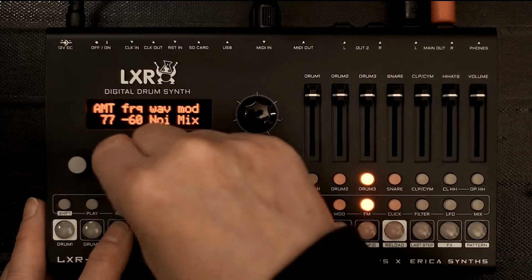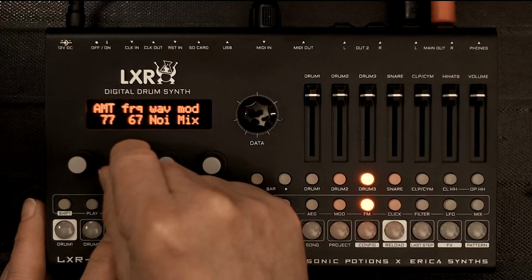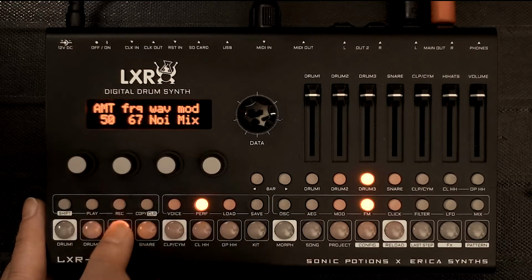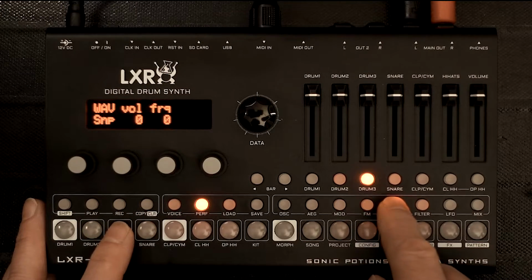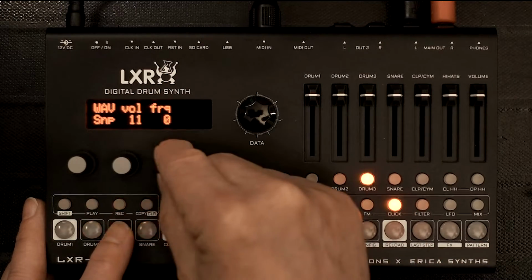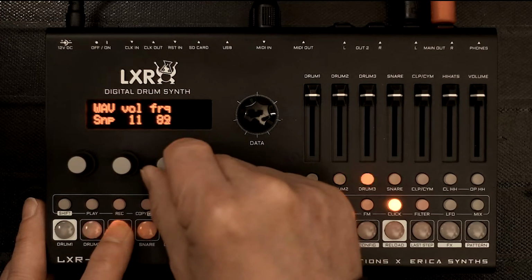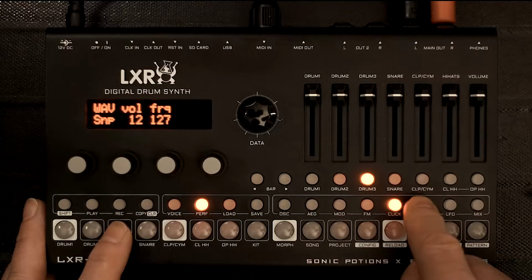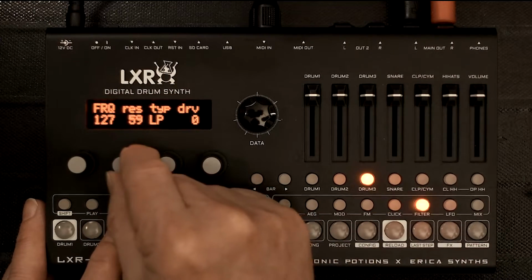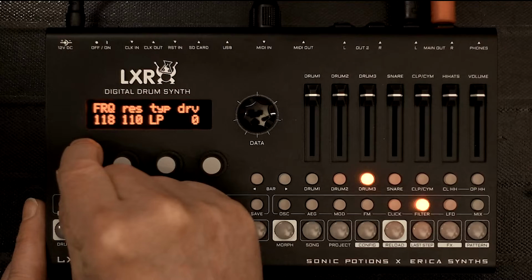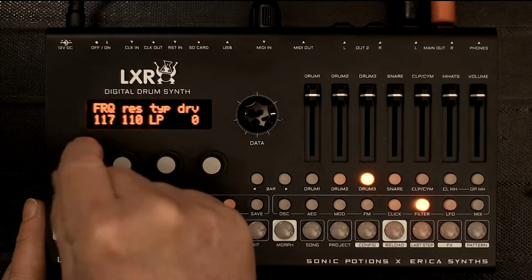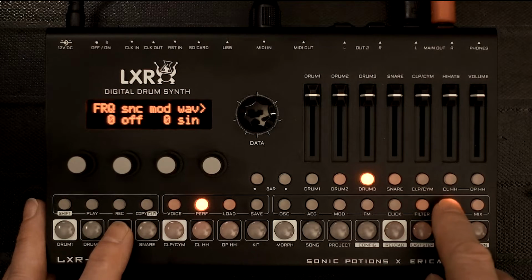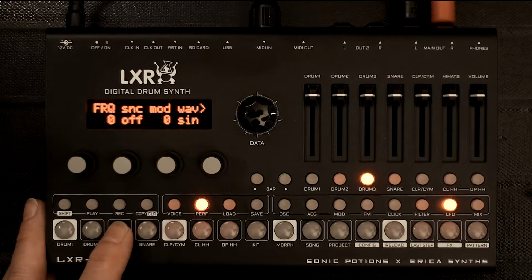Give it a little bit of noise. Snap. Let's see what we can do with this. Haven't done much with the LFOs so far.